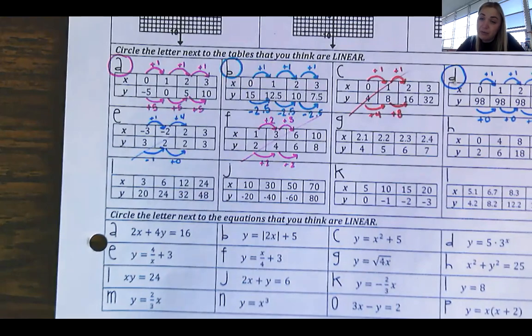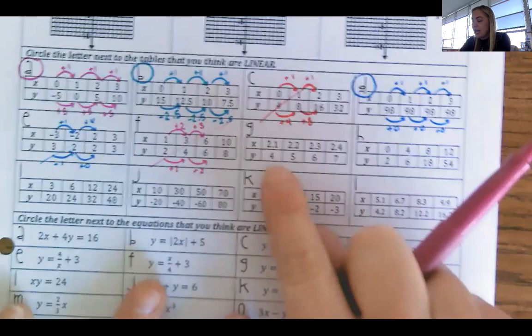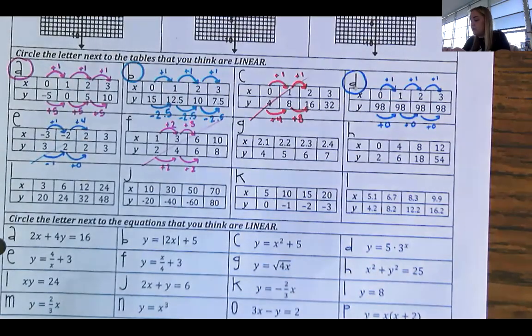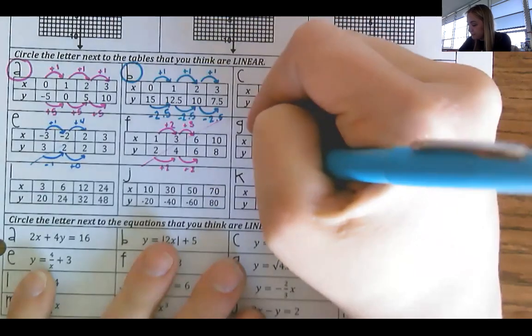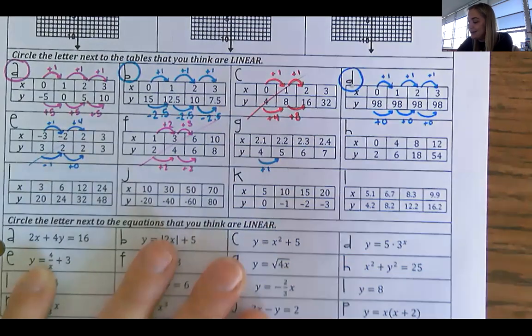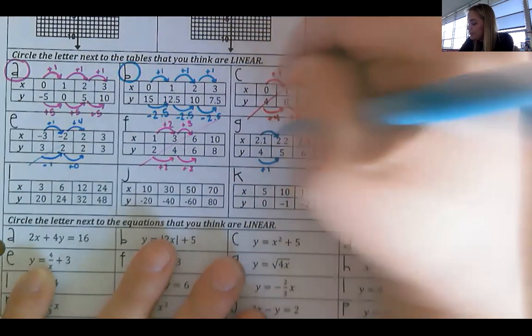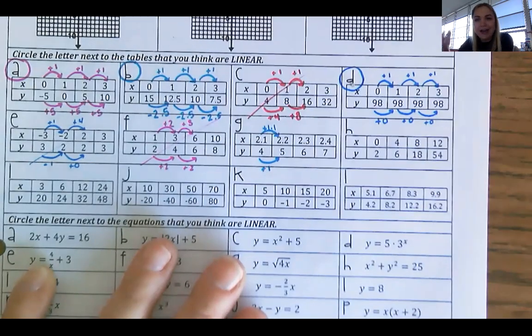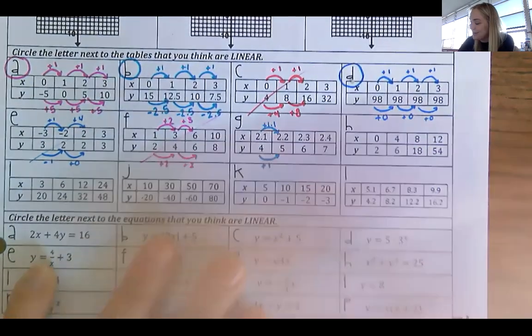I know these ones are a little bit more work than just looking at a graph. Sorry. Okay, so for G, I have from 4 to 5, I'm adding 1. The nice thing about the nonlinears is I can stop once I see that it's nonlinear. From 2.1 to 2.2, I'm adding 1.1. Decimals! Okay, now that we got that out of our system, let's look at the next one.